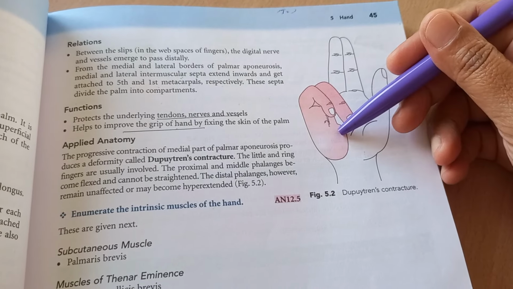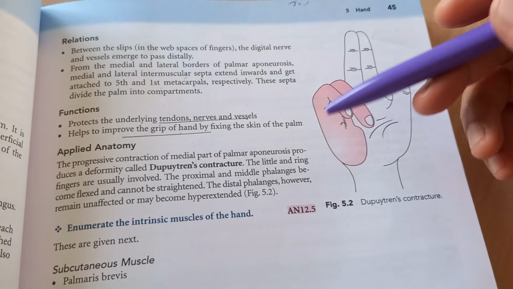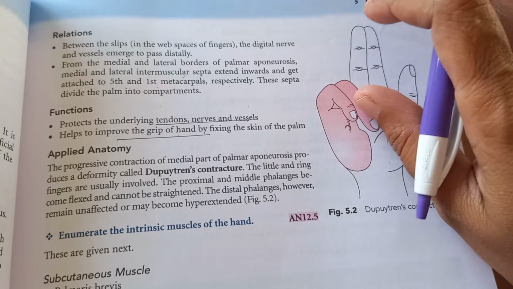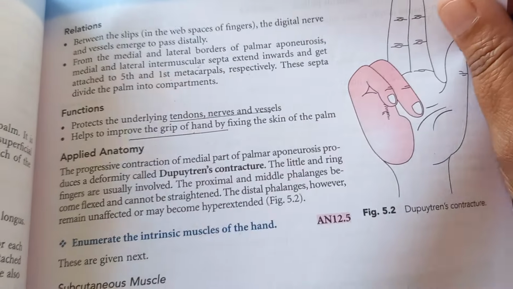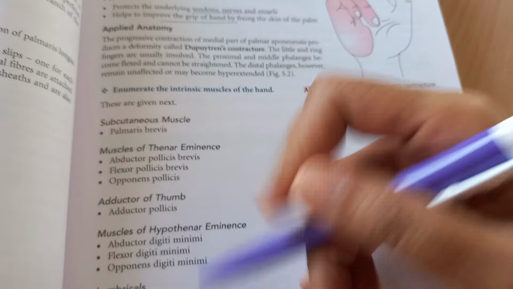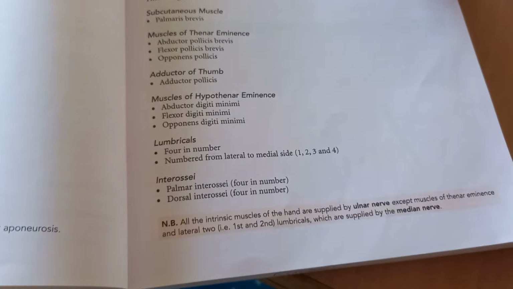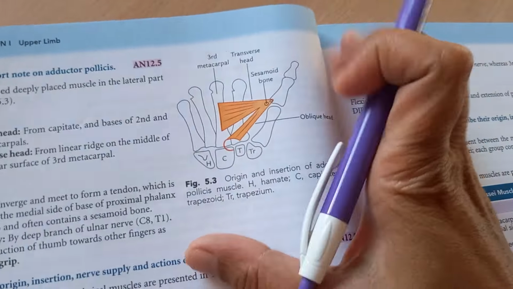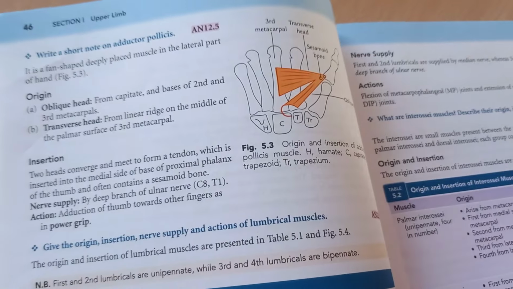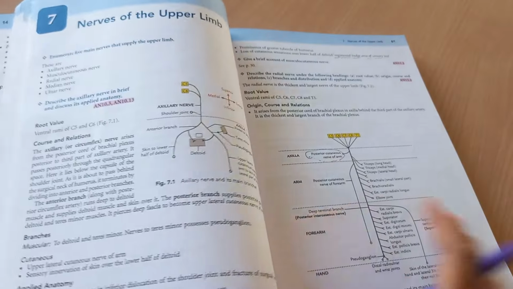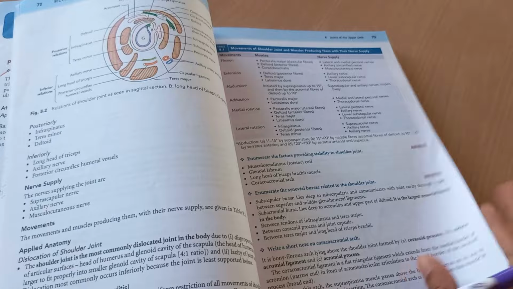So this is the Dupuytren's contracture. Where and why does it happen? The reason. Did they tell you the reason? Enumerate the intrinsic muscles of the hand. So these are all the muscles of the hand. Let us see if they gave a diagram for this. Not exactly, right? Not all the muscles they have given, but at least a question answer type, looks like. All important questions at least to pass.